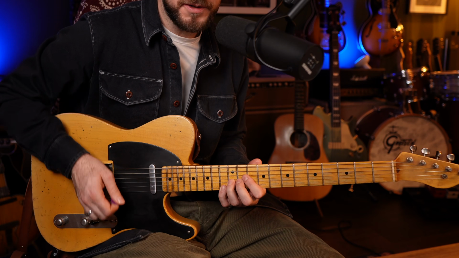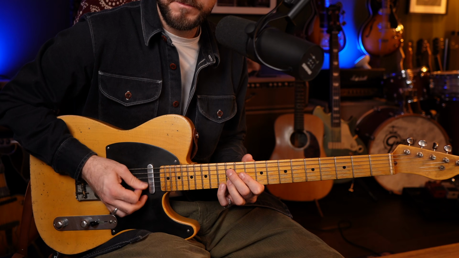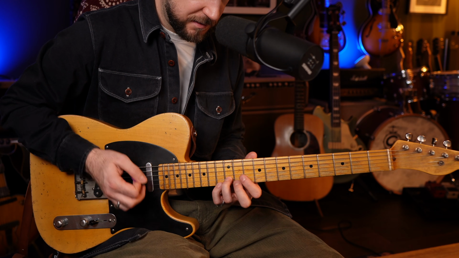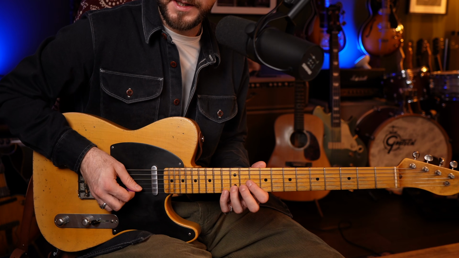This first double stop, by the way, is a great one, very Charlie Christian. And it's just the 6th and the flattened third together, creating a lovely kind of spicy tritone interval. And again, I'm hybrid picking there.